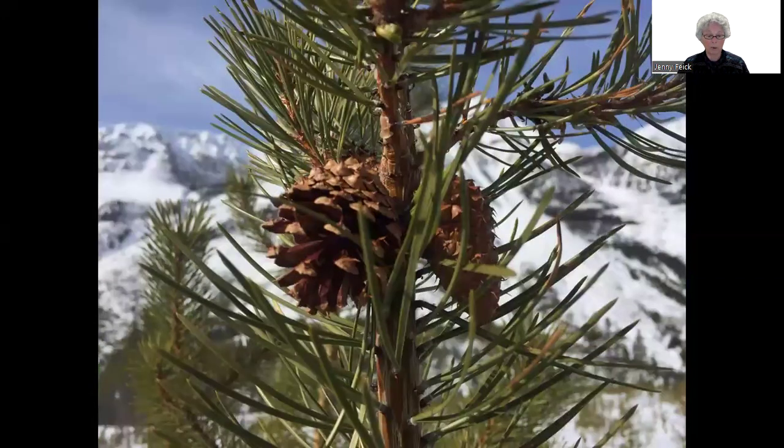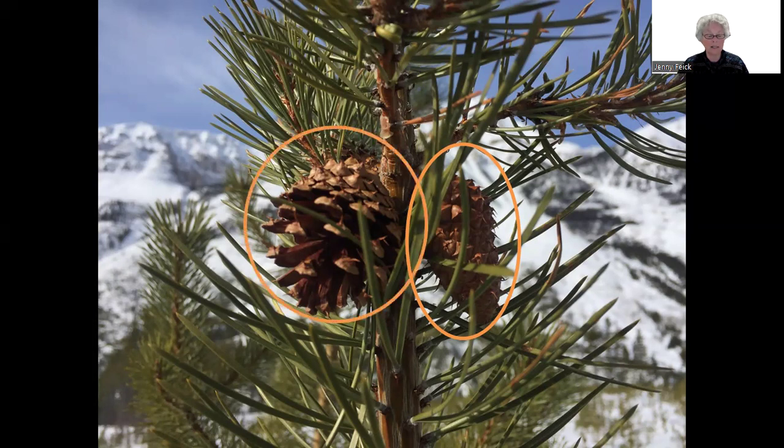The lodgepole pine produces two types of female or seed cones, a serotinous or resin encased cone that only opens when subjected to the heat of a forest fire, and another that will open during the heat of the summer, releasing seeds that can be carried by the wind. Pines also have male cones that produce pollen.